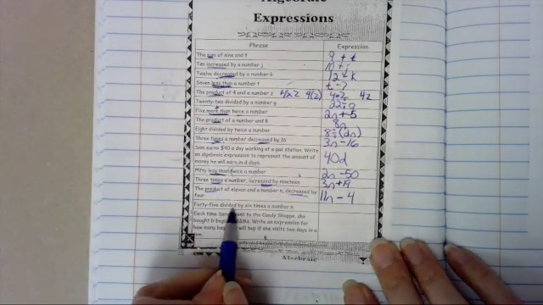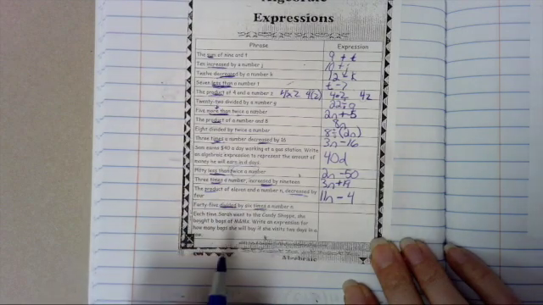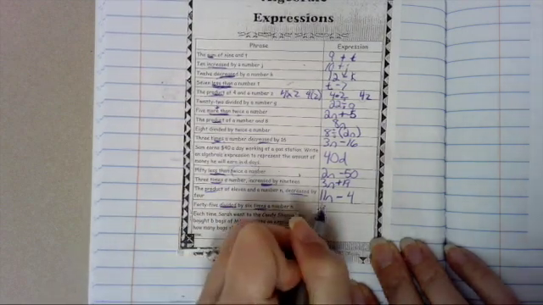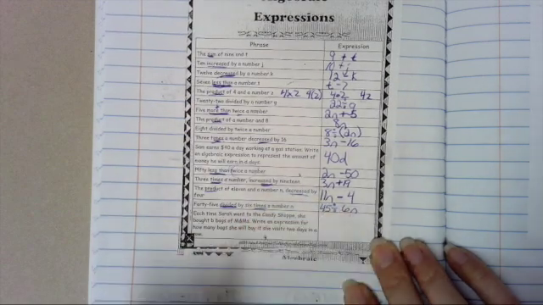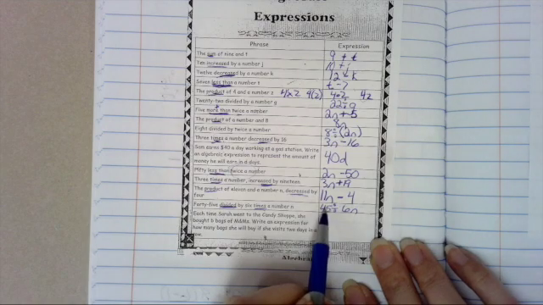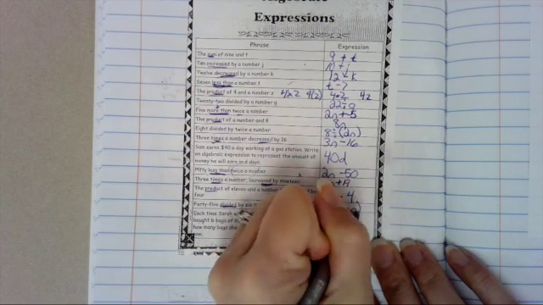45 divided by, you know what divided by means, 6 times a number. So we have 45 divided by 6 times a number. But I don't want to do 45 divided by 6. I want to do 45 divided by 6 times a number. So I have to put 6 times a number in parentheses.